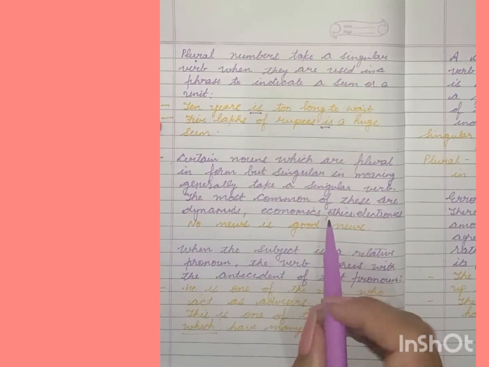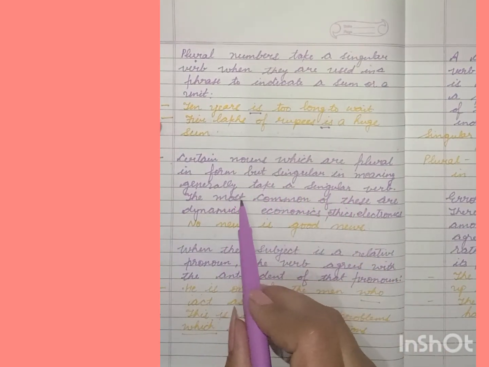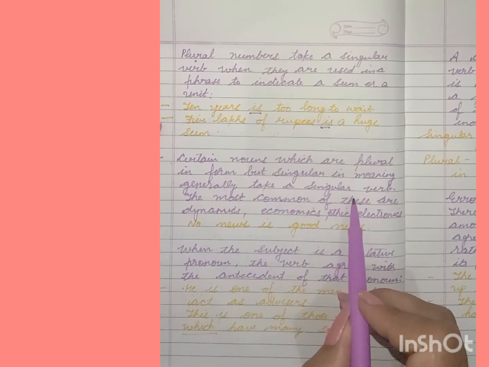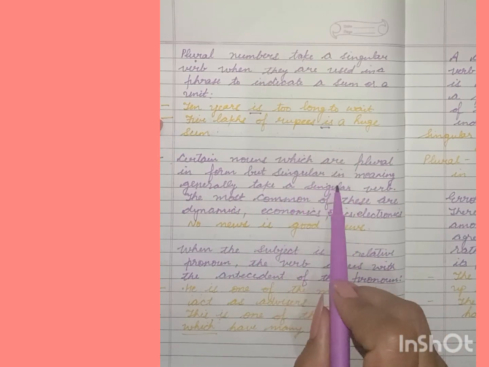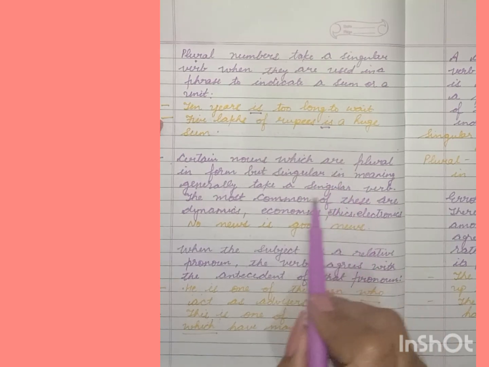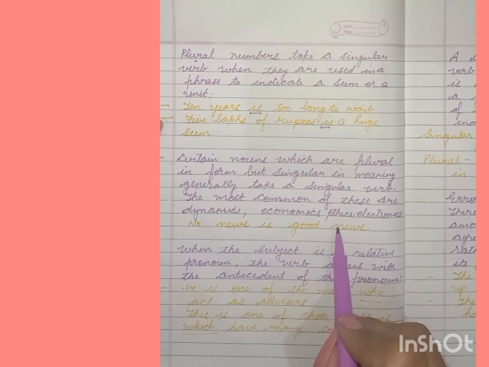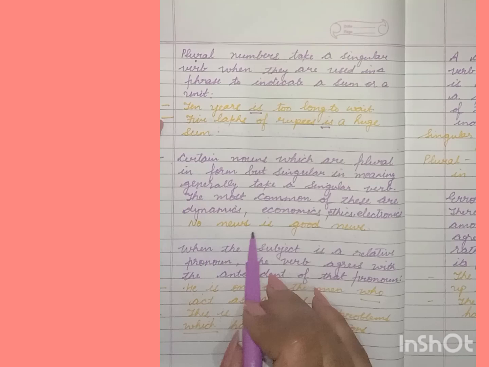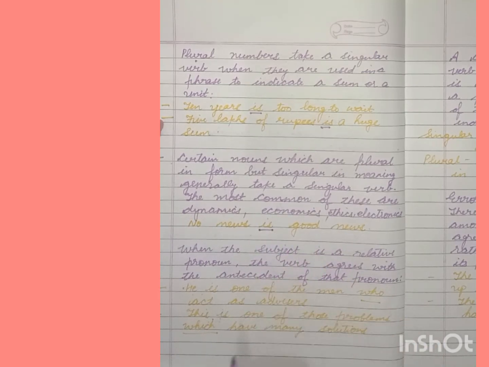Certain nouns which are plural in form but singular in meaning generally take a singular verb. Okay, plural in form but singular in meaning, then we will use a singular verb. The most common of these are dynamics, economics, ethics, electronics, news, etc. Okay, no news is good news, not are but is.